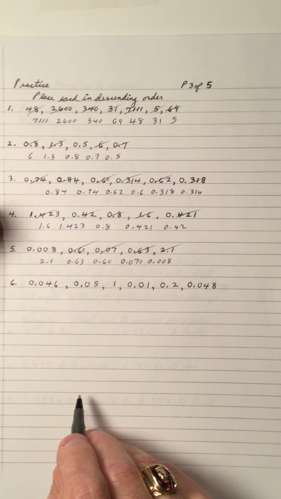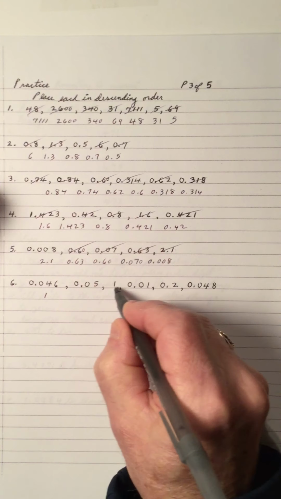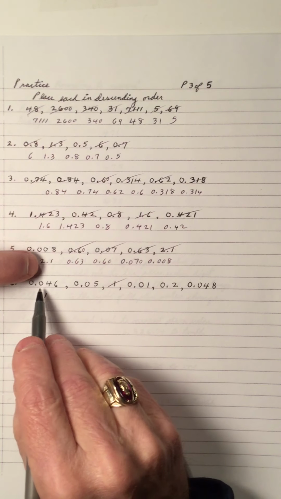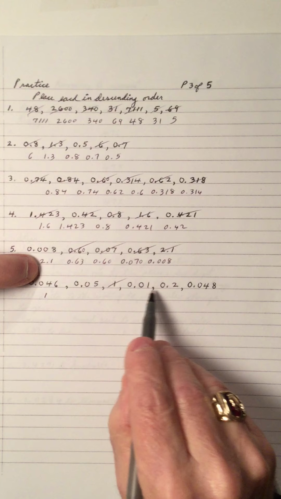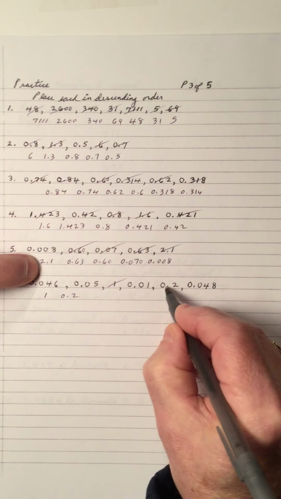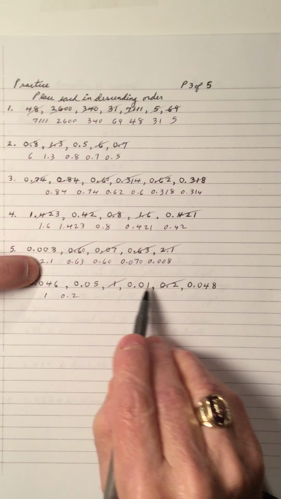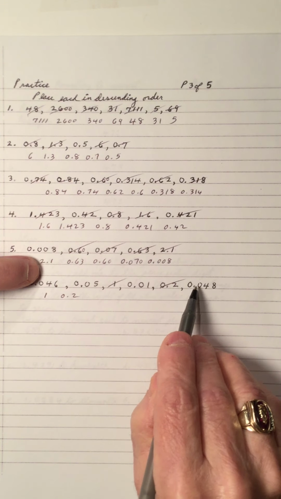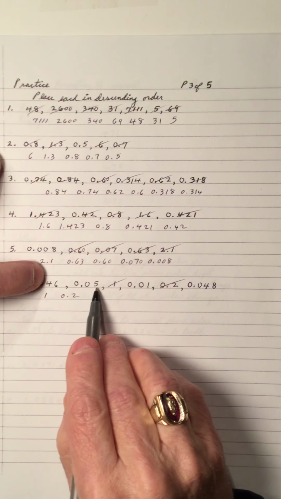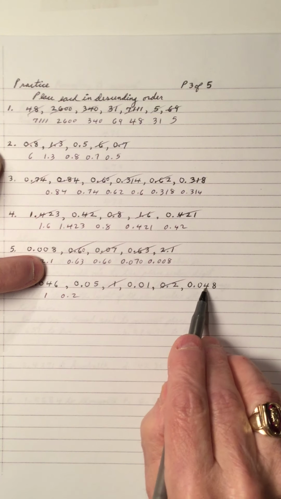And the last one here is, do we have any ones? Yep, we got a 1. 1 is the highest. Tenths, 0.20. So 0.2 is next. Now all the rest of them got 0, 0, 0 for the tenths. So we look at the hundredths. We have a 4, and we have a 5, a 2, and a 4.